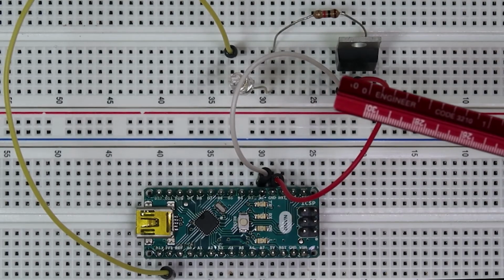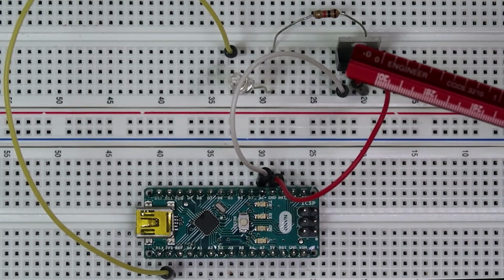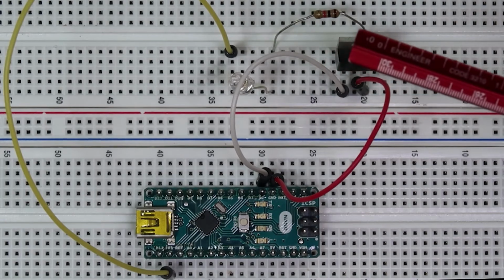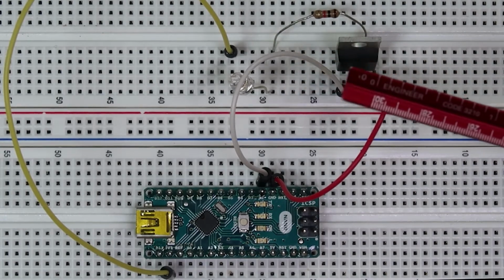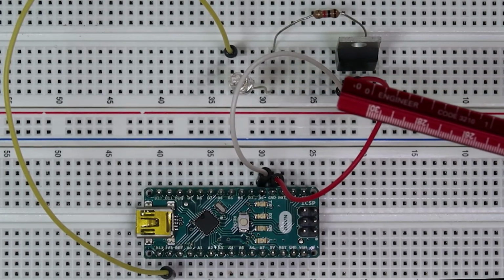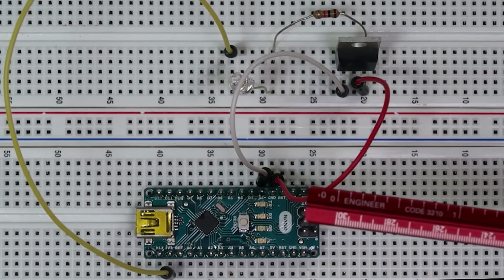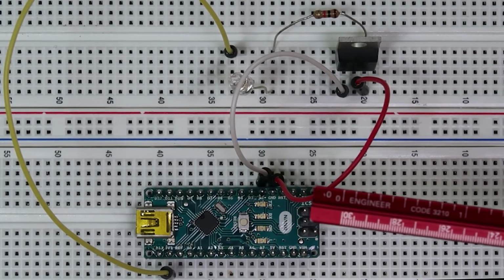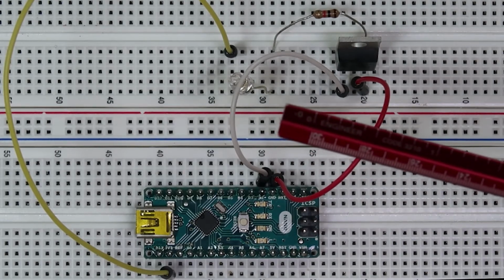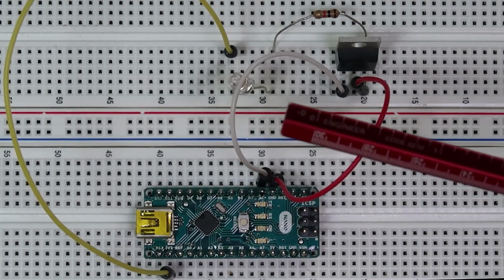Thus, when the transistor is on and current can flow, current will flow from the LED circuit through the resistor to the drain to the source, and then to ground, completing our circuit and turning on the LED. Now let's go over the code.